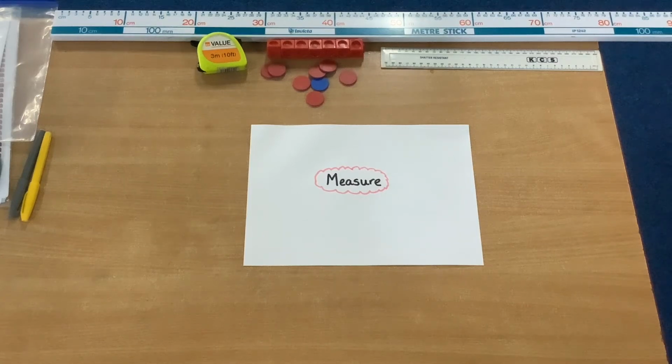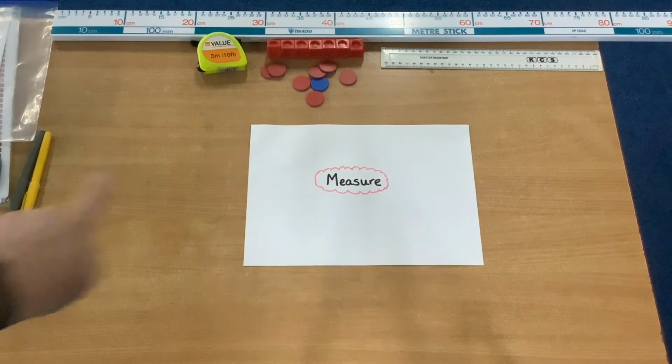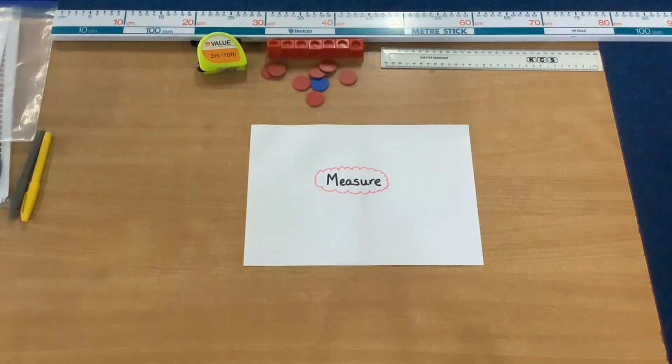Hi everyone. For your first activity for today, I want you to get a piece of paper, or you can do this in your books, and I want you to write measure, this word here, in the middle of your page. What I want you to do then is have a think about what words you used yesterday when you were talking about the animals and what boxes they would go into.